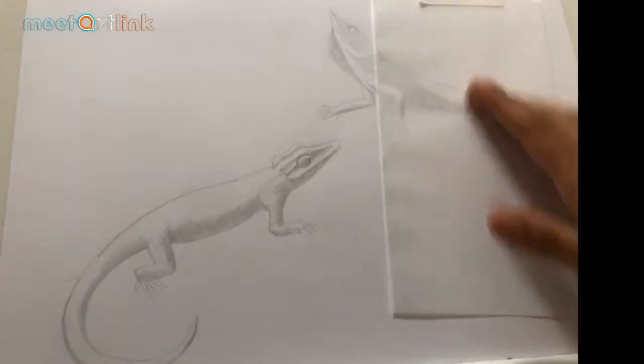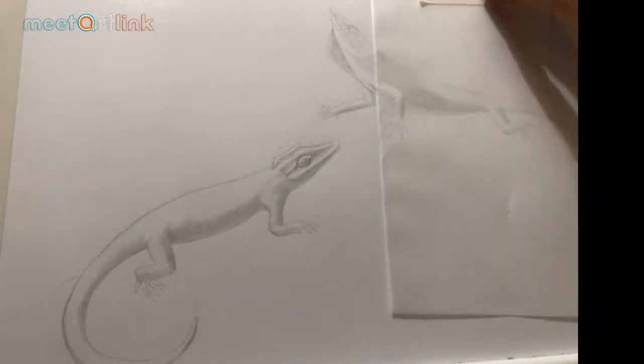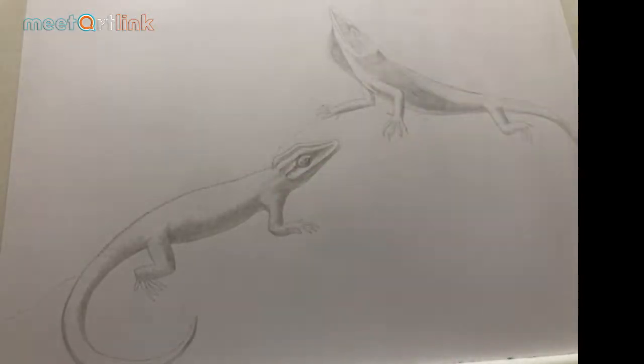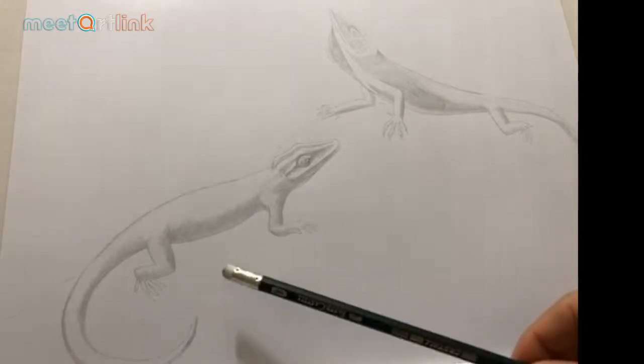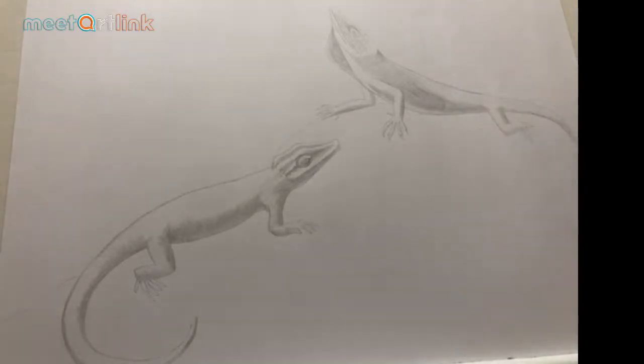This is the paper that I use so that I don't mess up my paper. Last class I was showing you the one we were elaborating, which had the first layer of shadows, but we haven't really worked on it a lot.